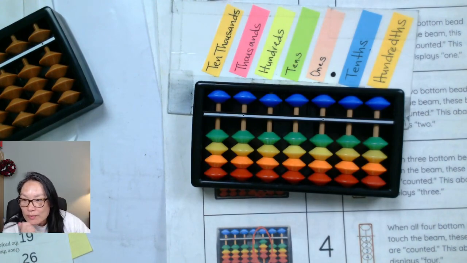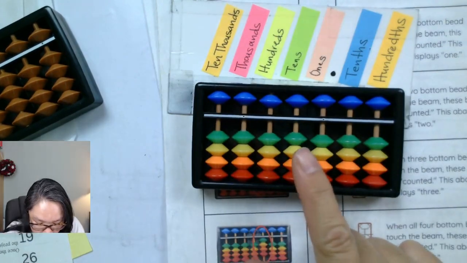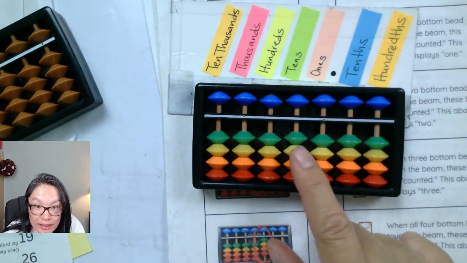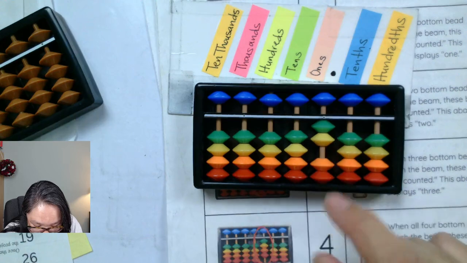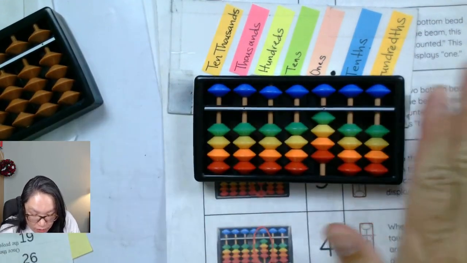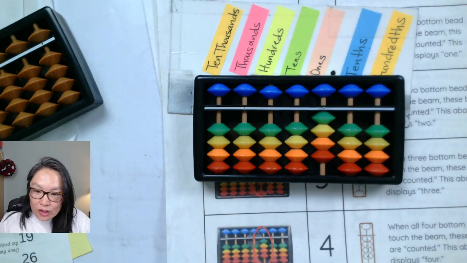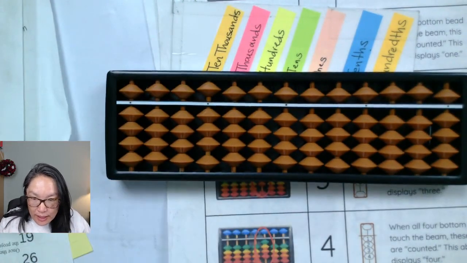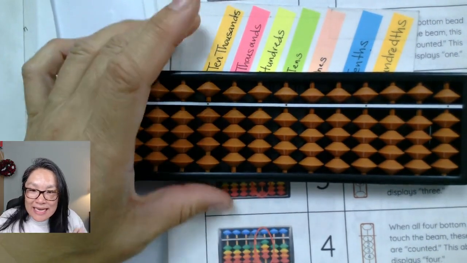So what we're going to do is make sure we're reading. Did you understand how to read the abacus, Copper? Because the people that are here already know. So we're going to count it again. 1, 2, 3, 4. Notice though, if the colors are too overwhelming, you can use an abacus that's only a single color. It works exactly the same.